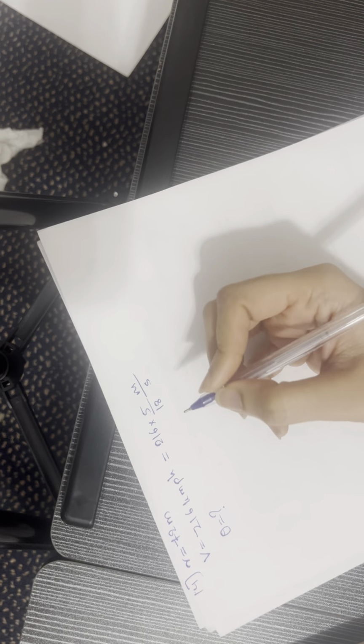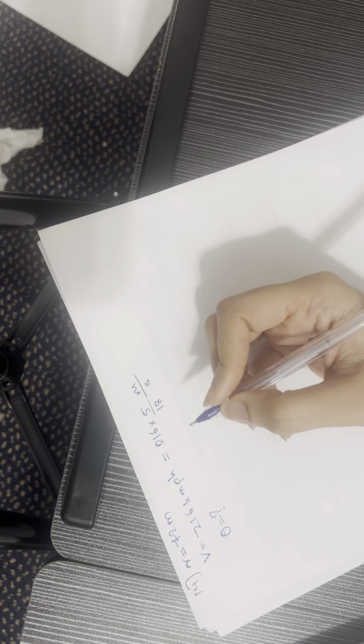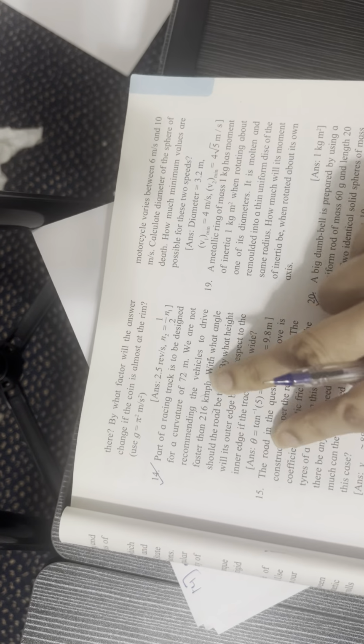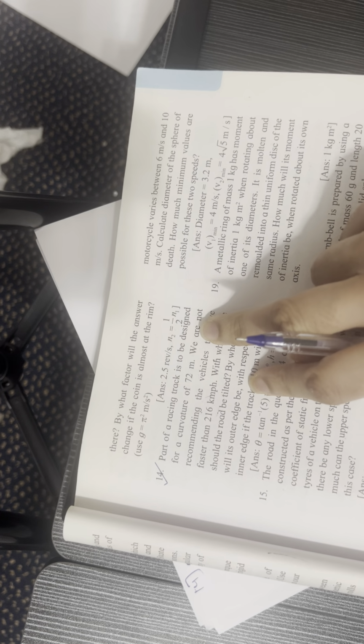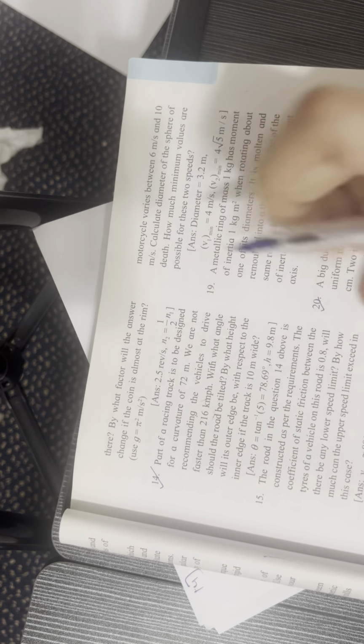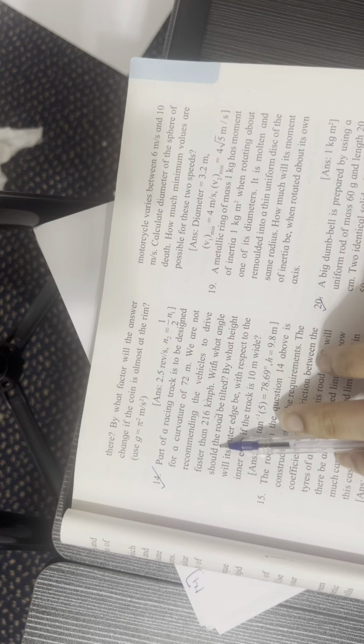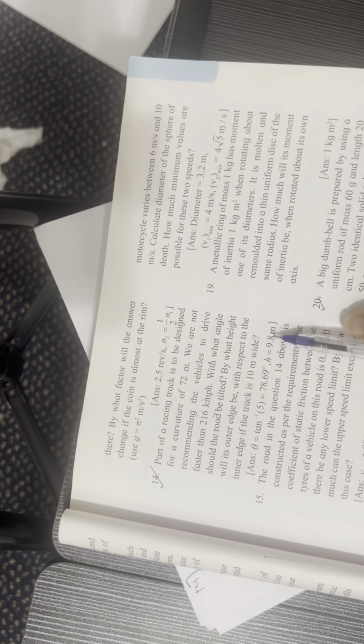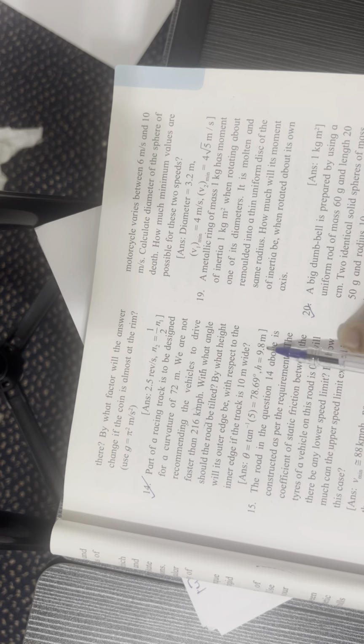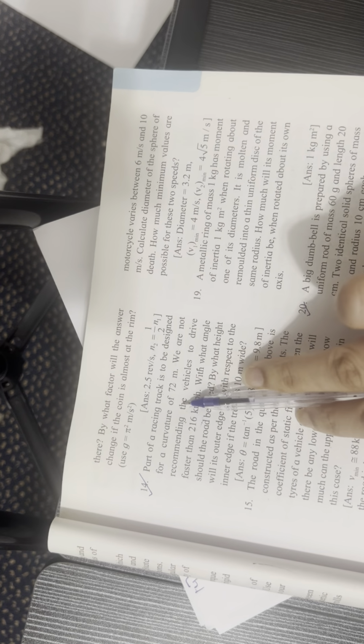After that, with what angle should the road be tilted? So they are asking you to calculate the angle of banking. Now this question has two parts. You cannot get both the parts in your exam. Either it will be just angle of banking or height. So either this or this.